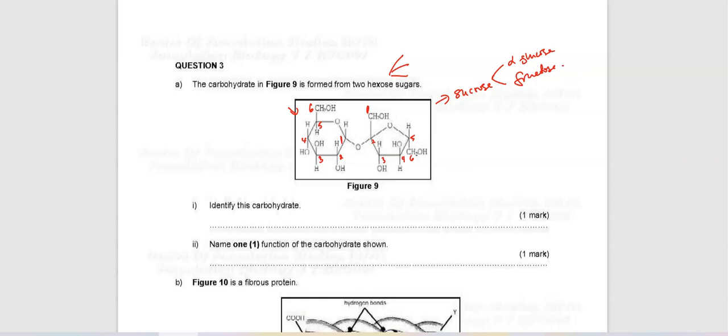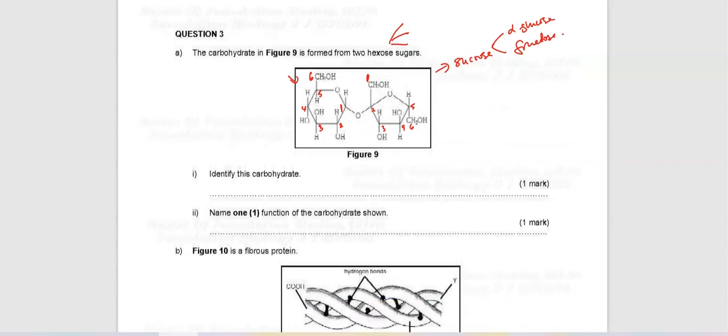So identify this carbohydrate. The answer will be disaccharide, or to be specific, it is sucrose. You can answer either one, the disaccharide or sucrose, because specifically shown here is the structure of a sucrose.